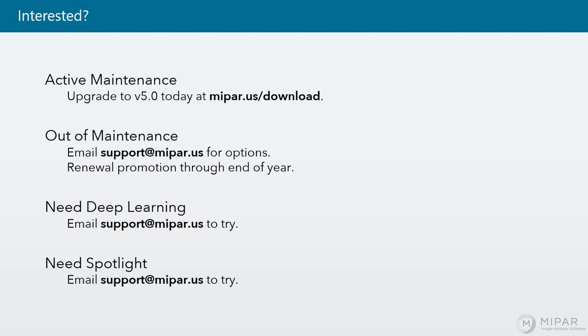If you're out of maintenance, contact our support team at support@mipar.us to learn your renewal options. Ordinarily, it's a higher rate to renew expired maintenance, but through the end of the year, we're going to be running a promotion where expired renewals will receive the reduced rate.